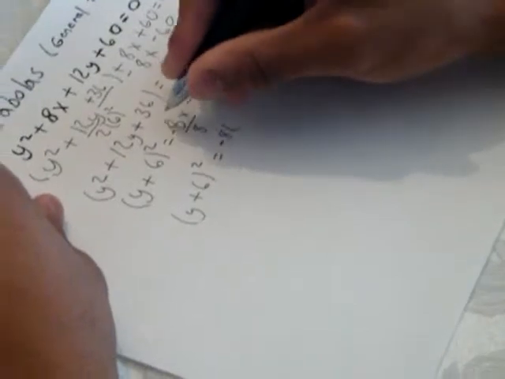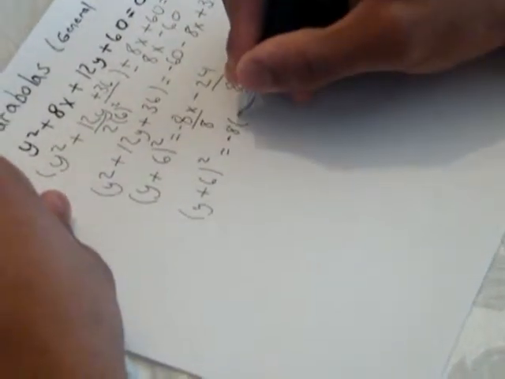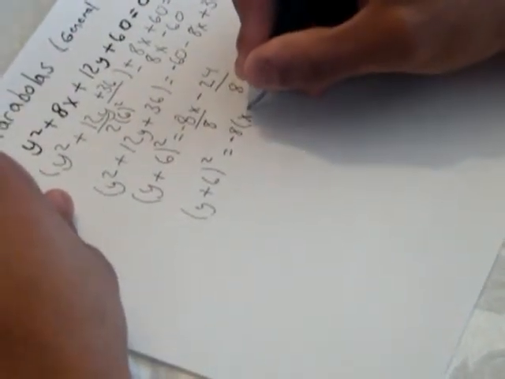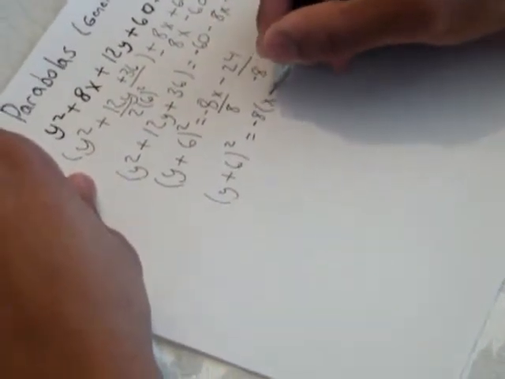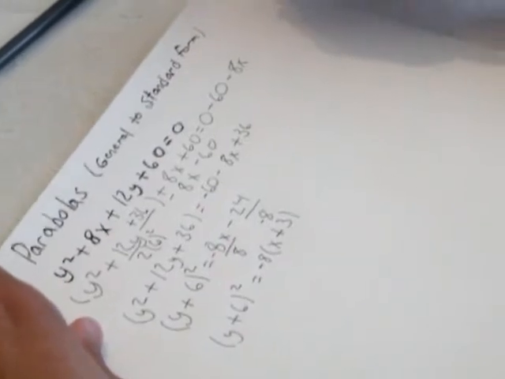Then inside you'll put x, because the 8s cancel out right there, so it'll be x. Then it'll be plus 3 because it's two negatives. Plus 3. Then that's the answer for how to change parabolas from general to standard form.